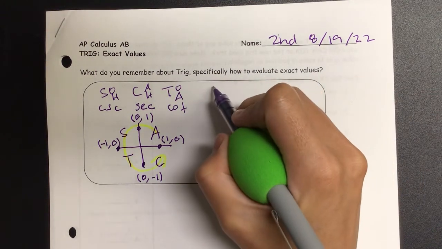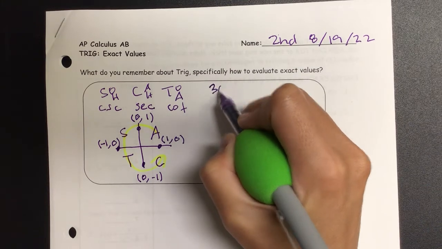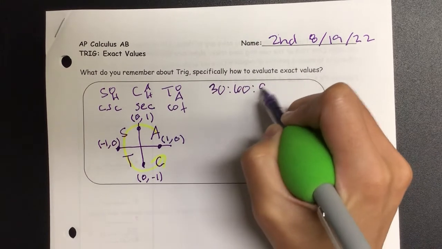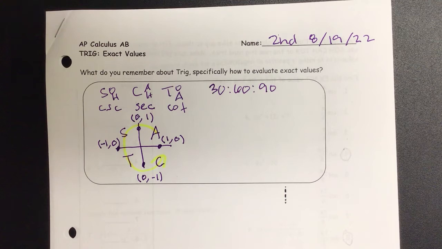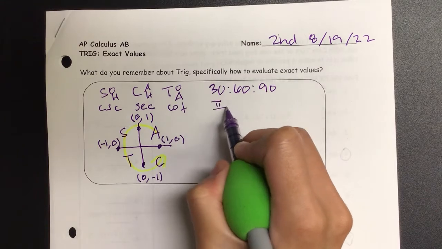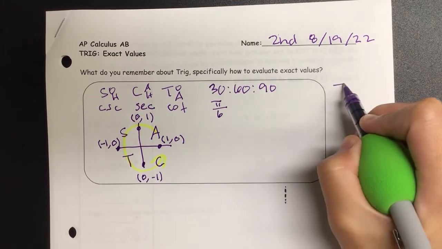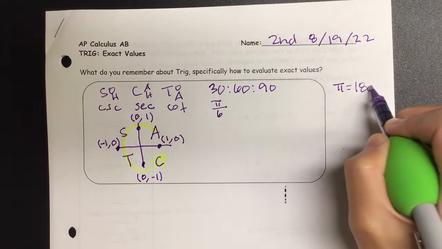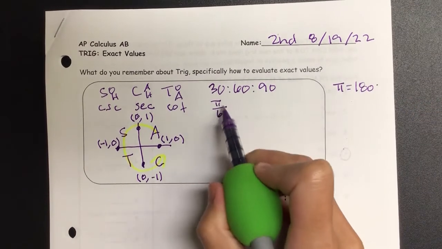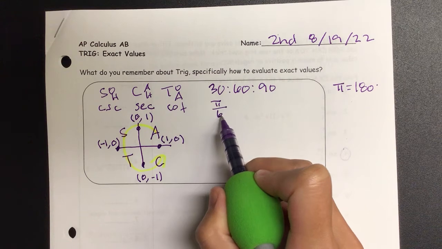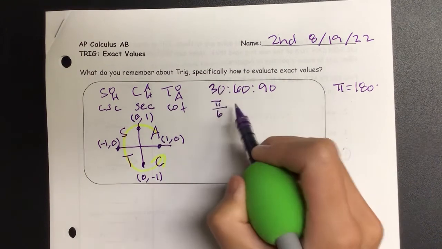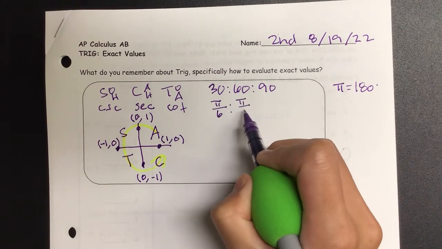So now let's kind of do a little bit of a review from geometry. 30, 60, 90. How many is 30 degrees in radian mode? And I'll start you off with the pi over something. 6. Pi over 6. Keep in mind, pi is equivalent to 180 degrees. So if I have pi over 6, that's 180 divided by 6 is 30. Okay? What about 60? Pi over how many?